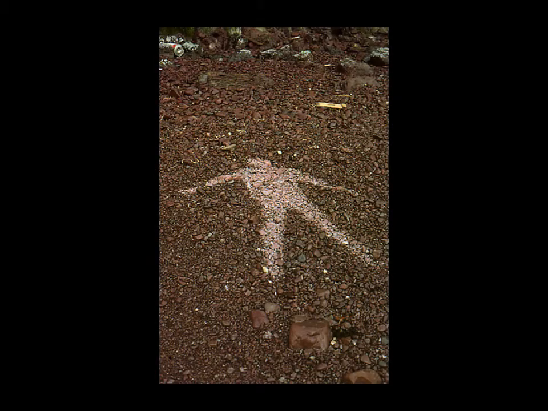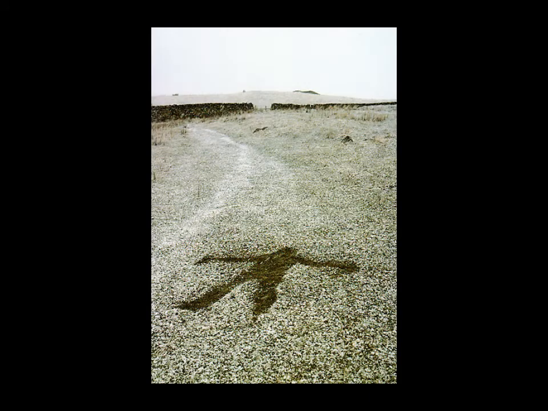Now this is a really simple technique. When it starts to rain, you just lay down on the ground and you let the rain fall, and then you get up after a while, and then you take a photo of it. Surprisingly alluring, even though they're very, very simple. This technique can also be done in snow.